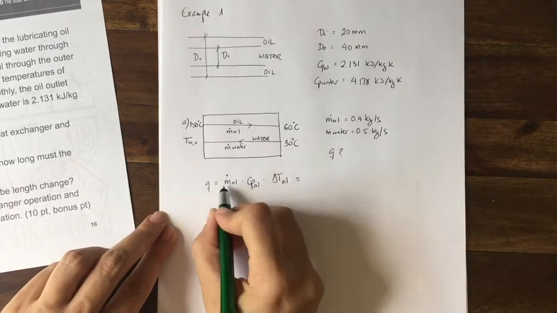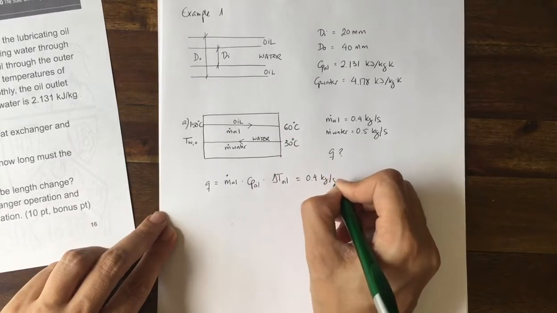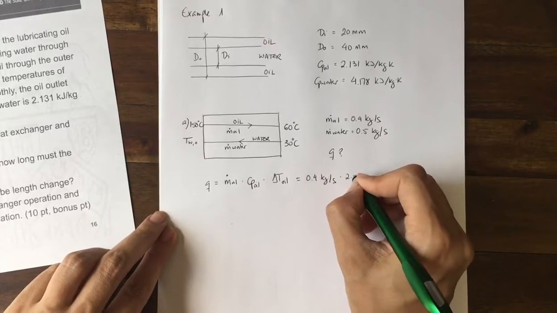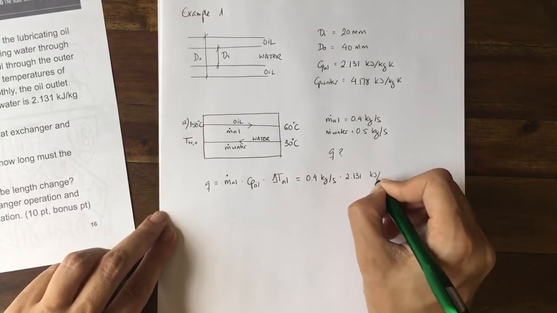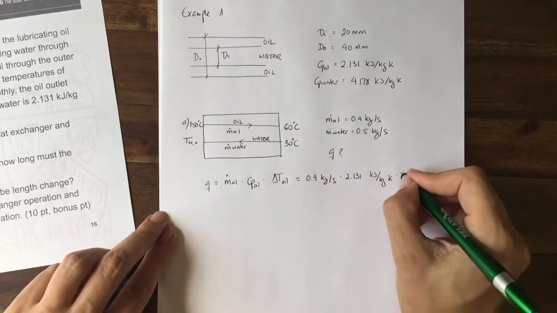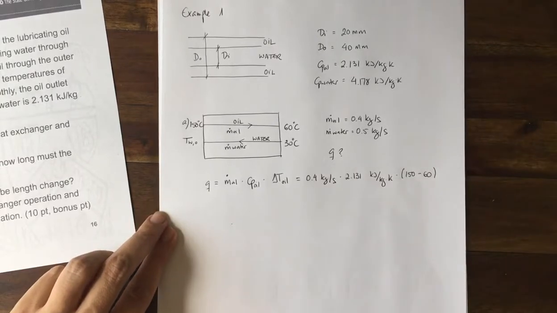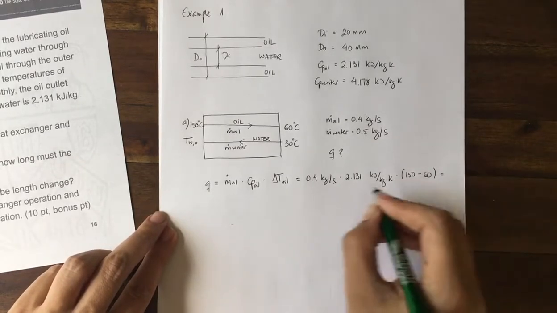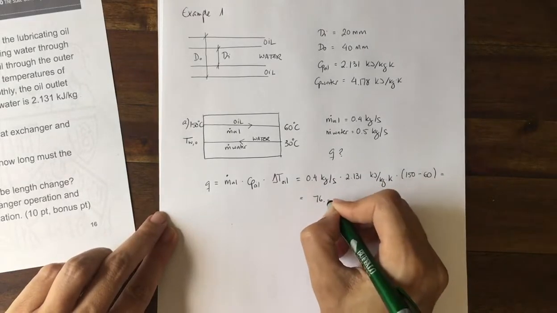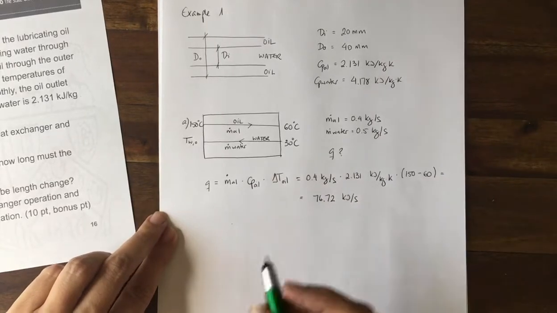This is equal to the flow rate of oil, 0.4 kilograms per second, times the thermal capacity of oil, 2.131 kilojoules per kilogram Kelvin, times delta T, which is equal to 150 minus 60. And this is equal to 76.72 kilojoules per second.